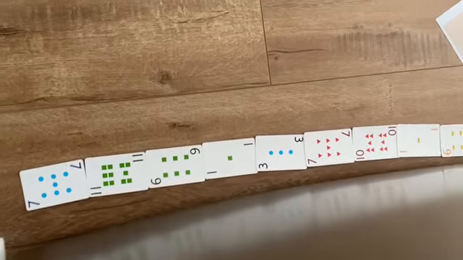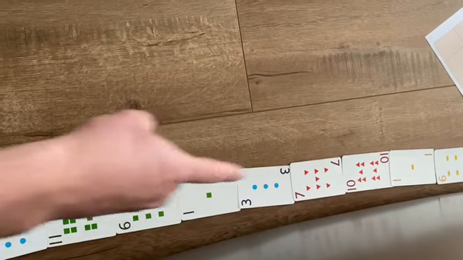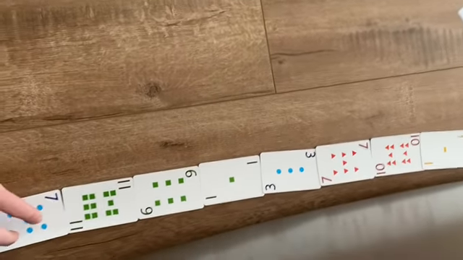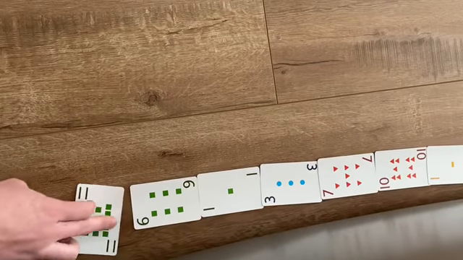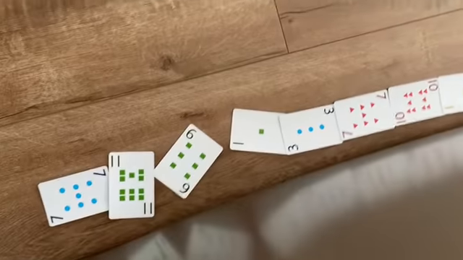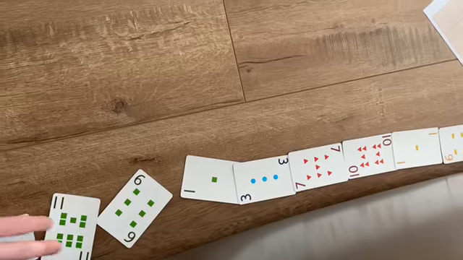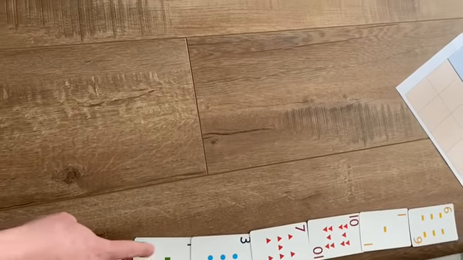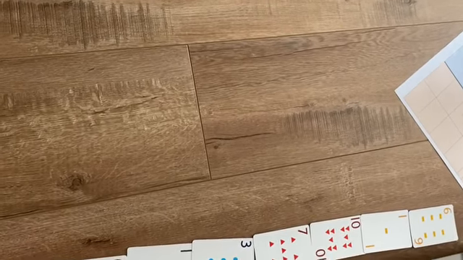And as you can see here, all my cards are facing the same way. They're all going horizontal or vertical, whichever way you're looking at this. Then I'm not having one that's turned this way, one that's turned that way, because the unit of measurement will not be the same. They need to be facing the exact same way and touching end to end.